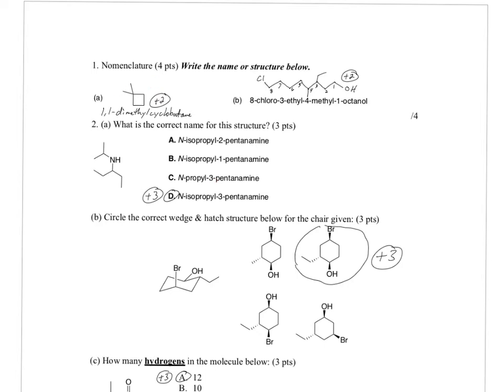This one, again, you're trying to find the longest parent chain name here. So this is an amine. So 1, 2, 3, 4, 5. So the nitrogen is off a pentamine, and it's off the 3 carbon. So we say 3-pentamine. And the other thing off this nitrogen is an isopropyl, which is one of those groups I wanted you to know. So it should be N-isopropyl 3-pentane amine.